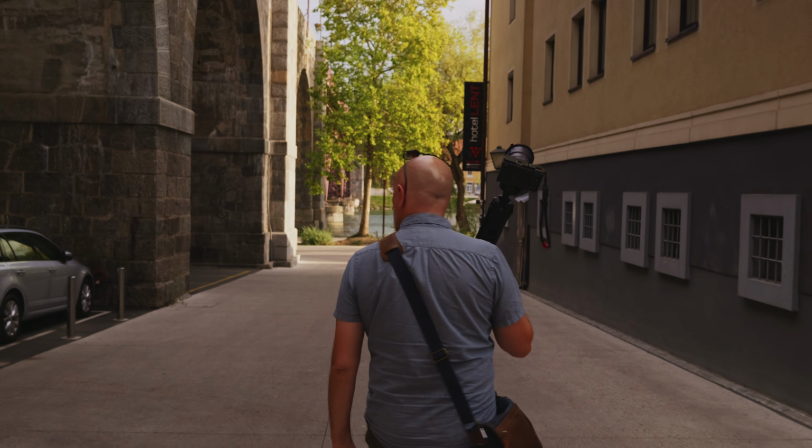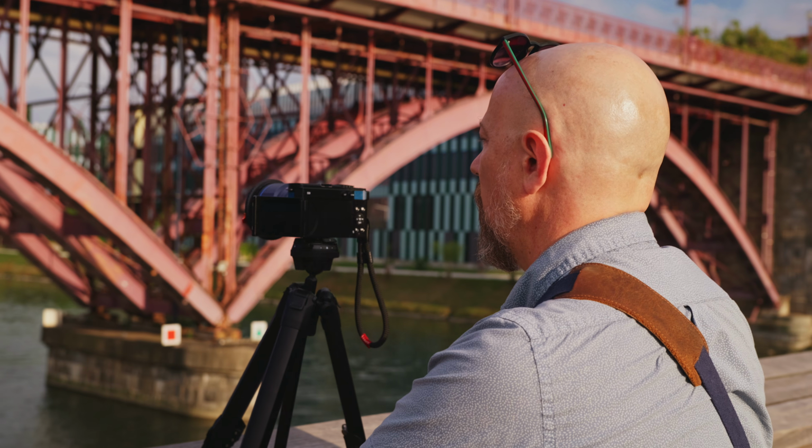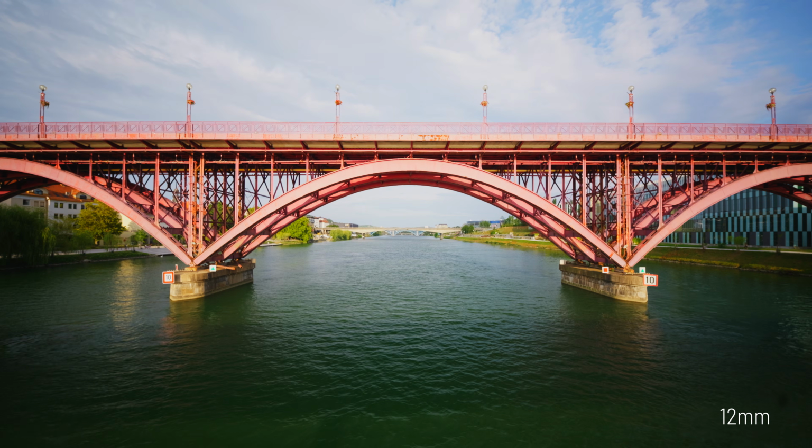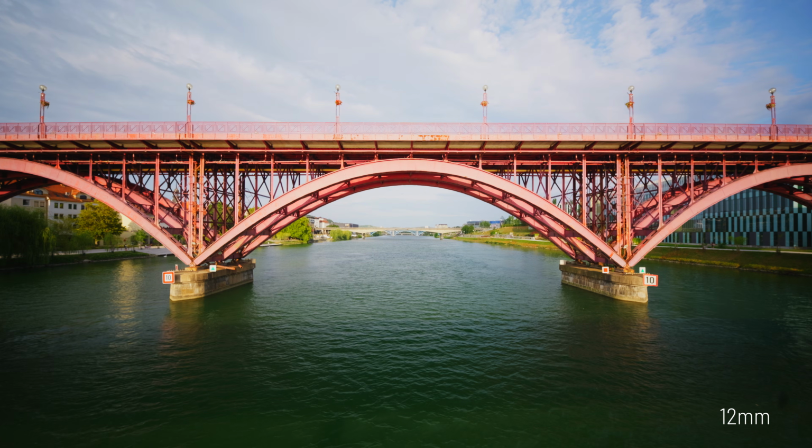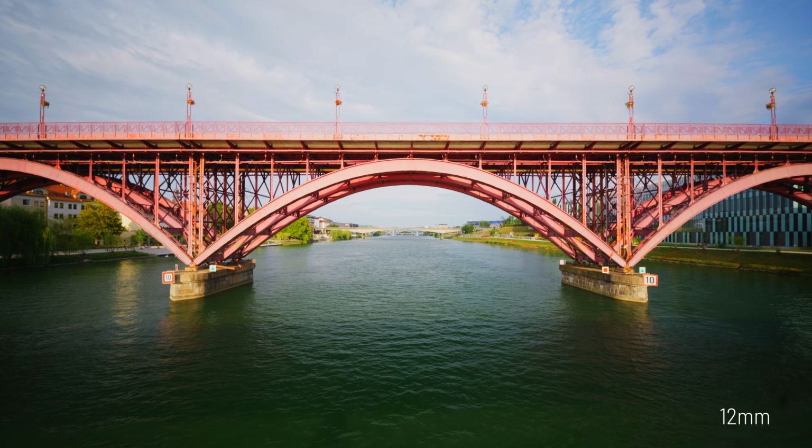All right, now we're rolling video with the 12mm. We are currently at f8 with the VND on there. The sun keeps changing around here, so the lighting on the next shot might be different, but this is what the 12mm looks like for video.